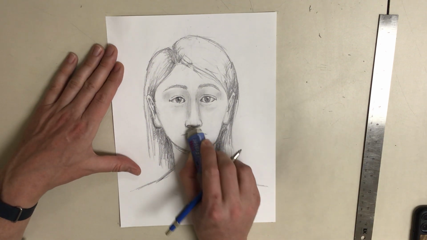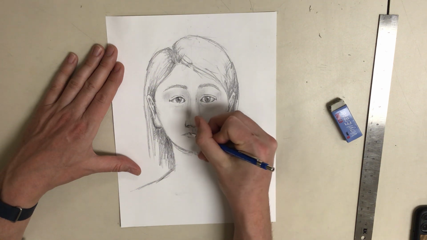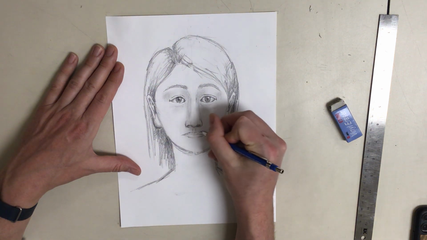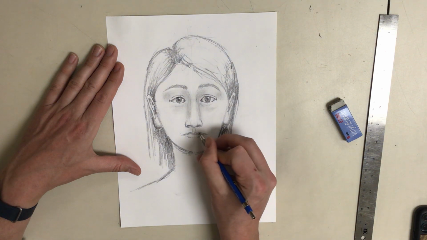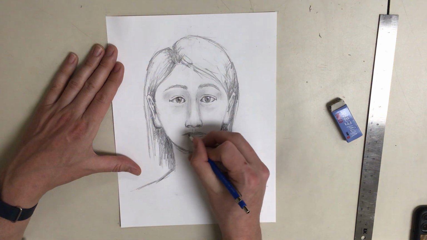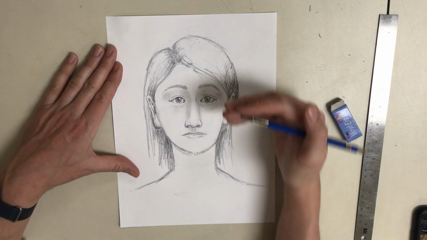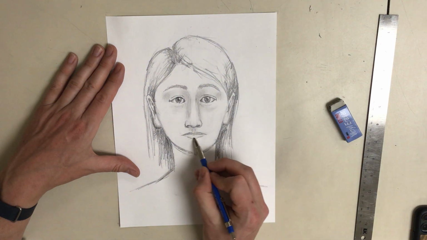The lips. The bottom lip always catches more light than the top lip. In fact, I just go and shade the whole top lip, and that tends to be enough. That shaded top lip shows that this is coming off the face slightly, but the bottom lip is the one that catches the light.